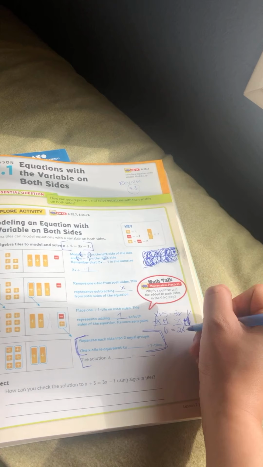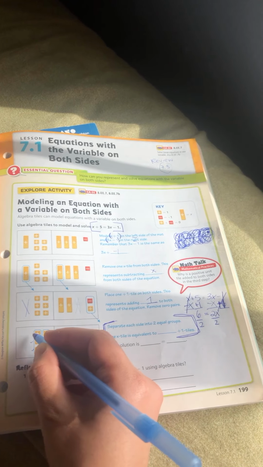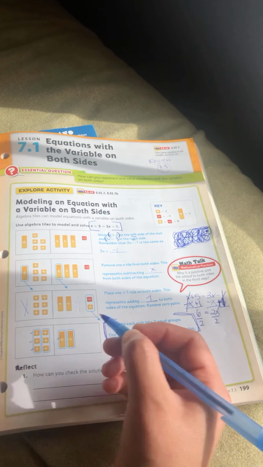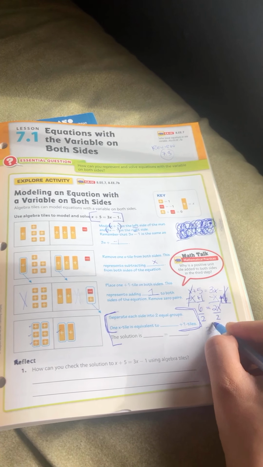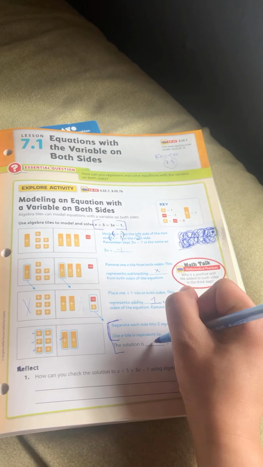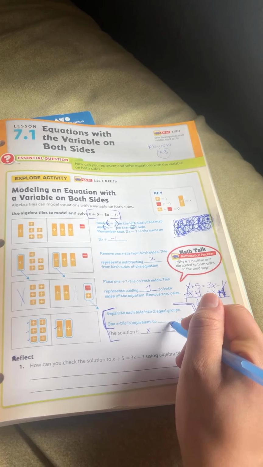But the next solution will be dividing by 2 on both sides. And that means that 3 little boxes is 1x. And that's all it's saying. 3 equals 1x. So now we have x equals 3. And this right here is going to be your solution.